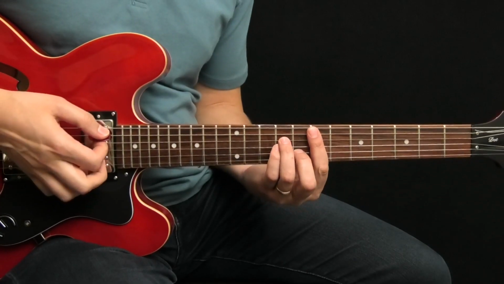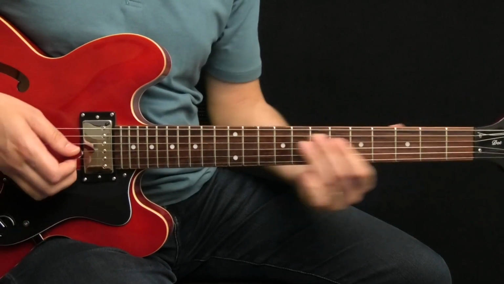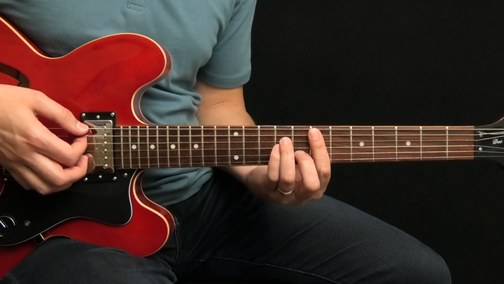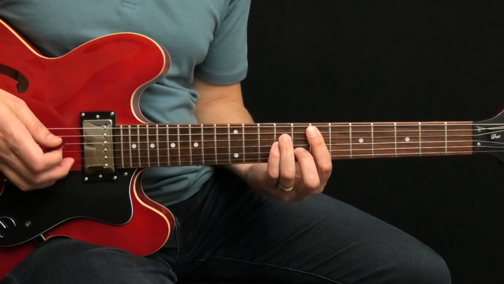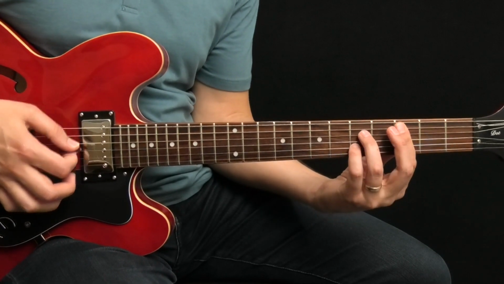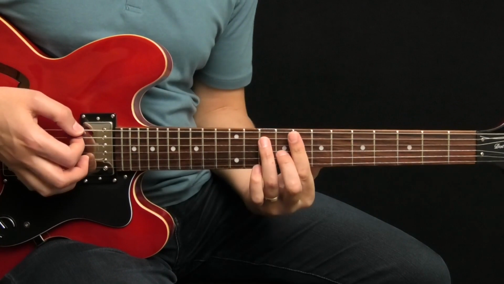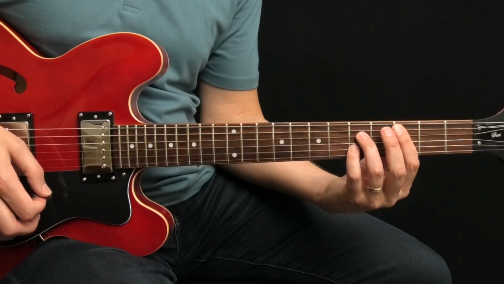Let's start with the key. This music is in the key of E minor, which means everything revolves around an E minor chord. And you can play it in different positions, it doesn't matter. I'm going to play it here to start with. And from E minor, you switch to a C dominant 7th chord like this. Or you could play it in other ways. But I'm going to use this one for now.